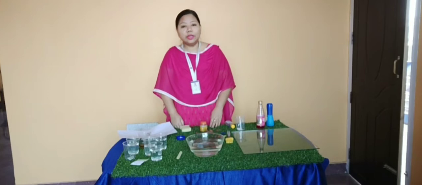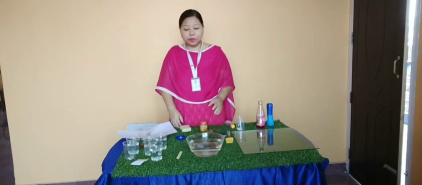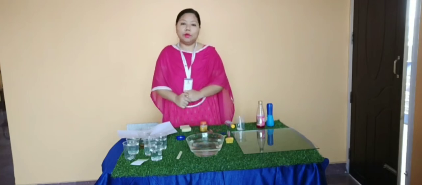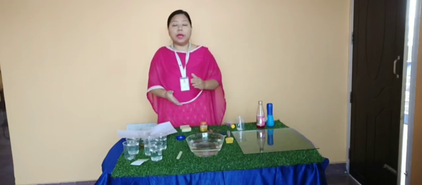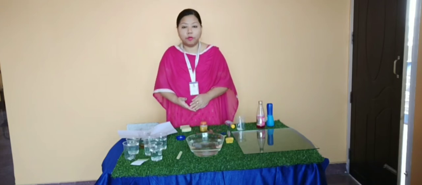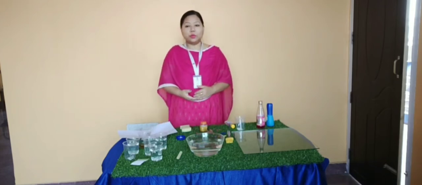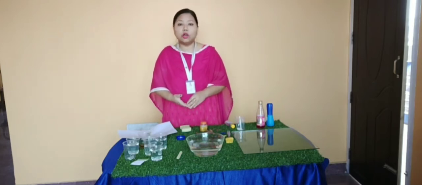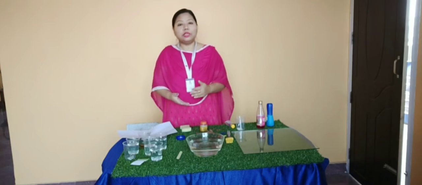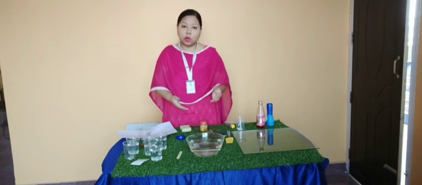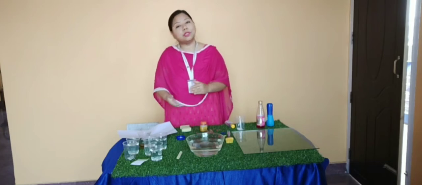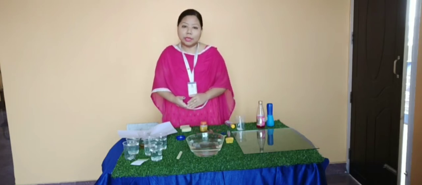Yes. Children, even today I have so many things for you. We will be doing a number of activities to find out what is the property of different materials. Yes. So in the previous class, what we have done is we found out the solubility of some substances, and we saw that sugar and salt could easily dissolve in water, and those substances are called soluble substances.